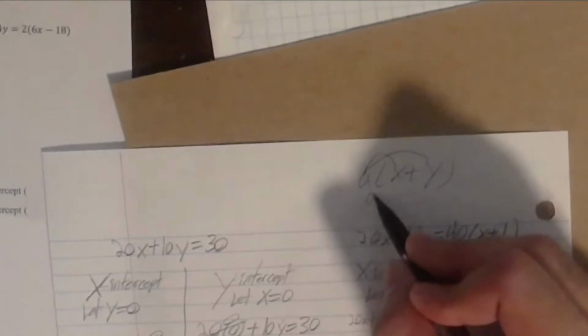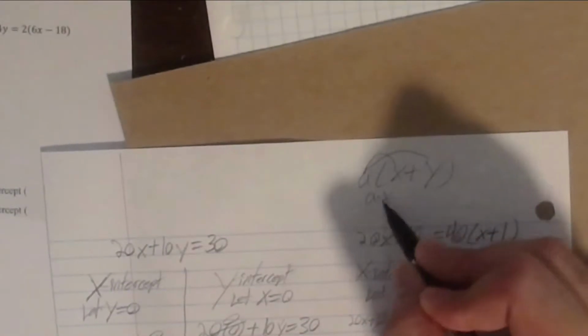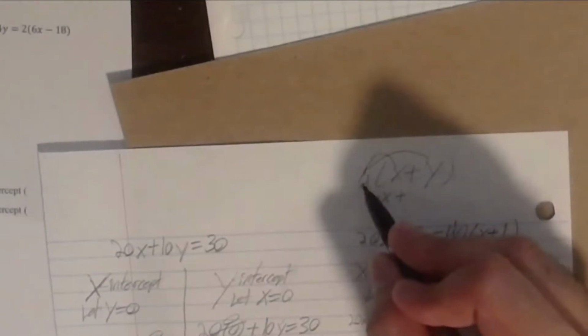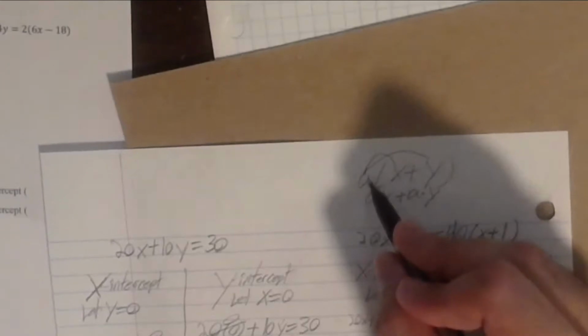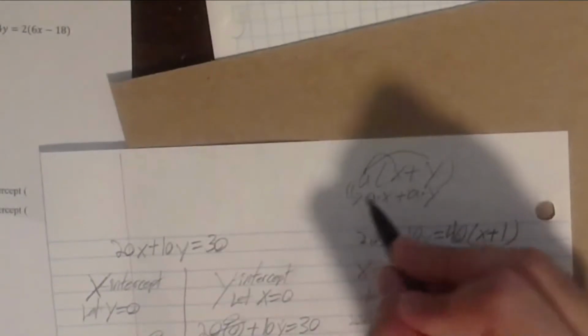So this is going to be a times x plus a times y. This is the exact same thing, just a different way of looking at it.